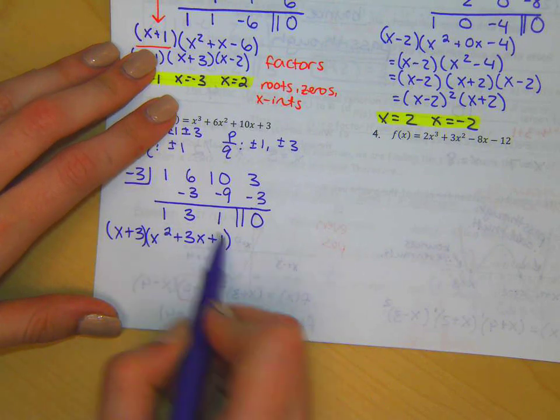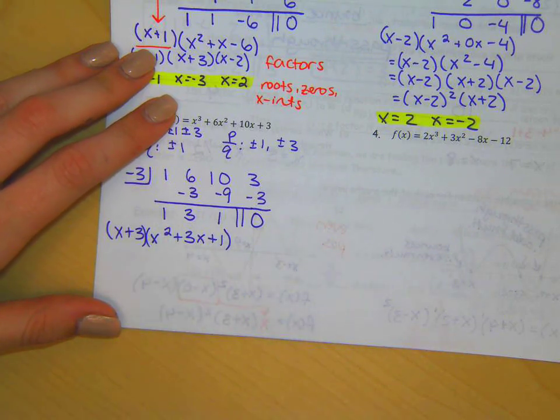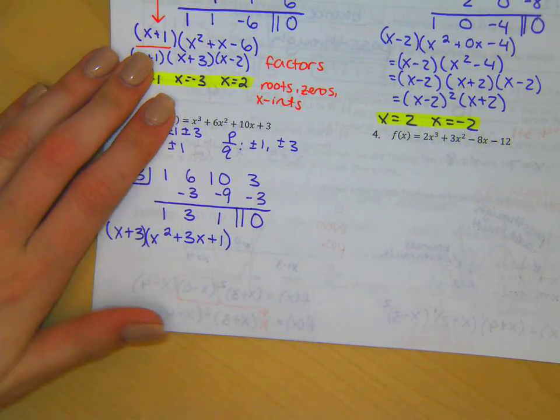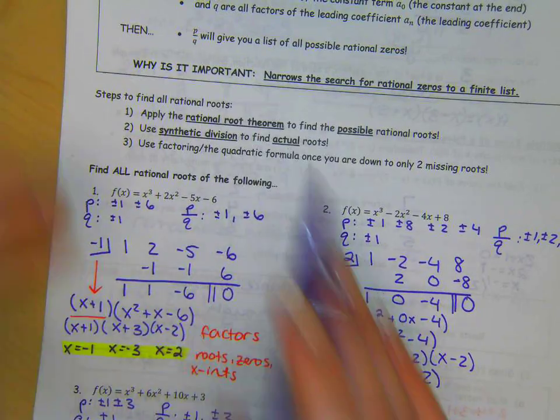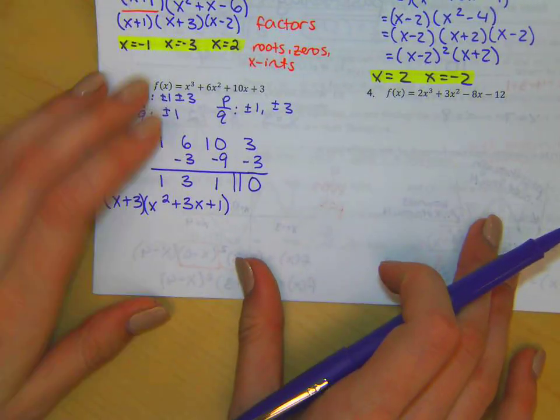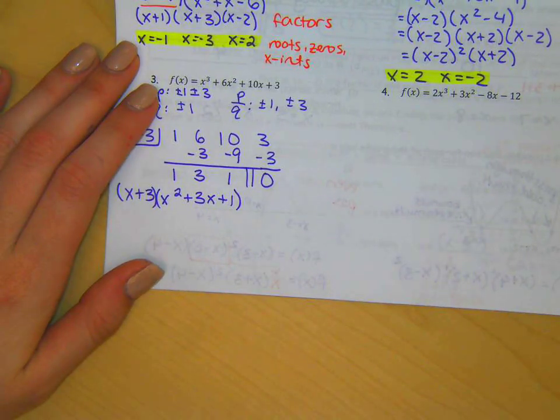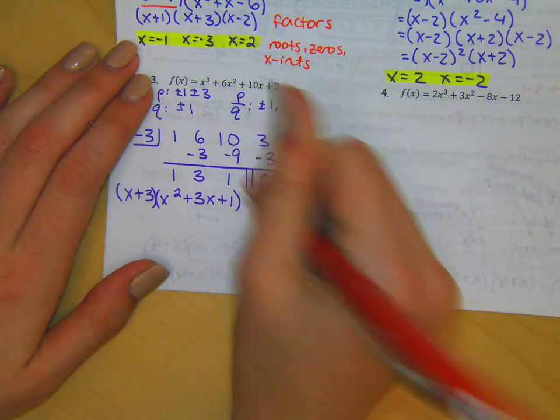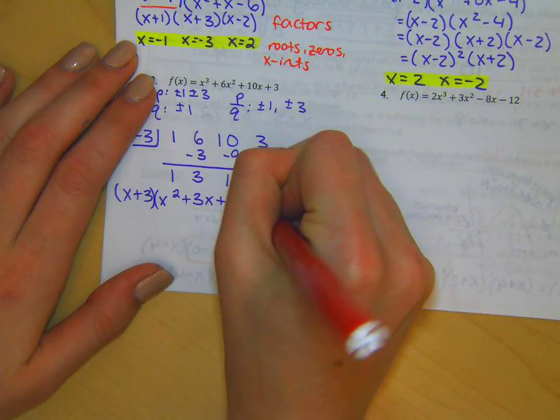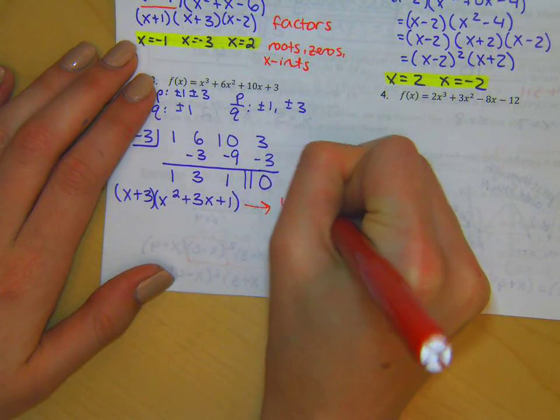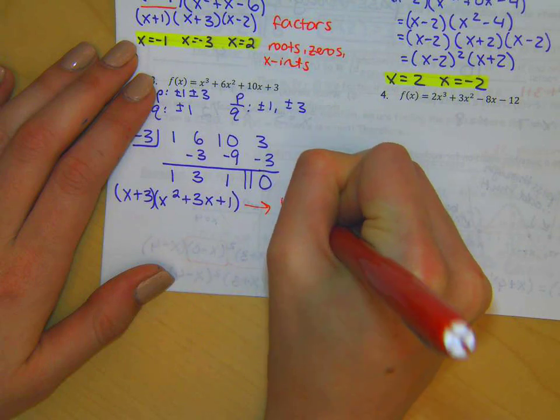We need to think about this part right here: x squared plus 3x plus 1. That does not factor nicely. So we either have to factor or use the quadratic formula. Obviously factoring is a lot nicer and quicker for us, but sometimes we do still have to use the quadratic formula. So here factoring is not going to work, so we have to use the quadratic formula.